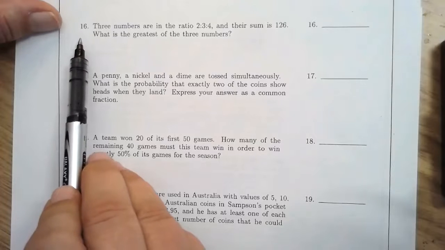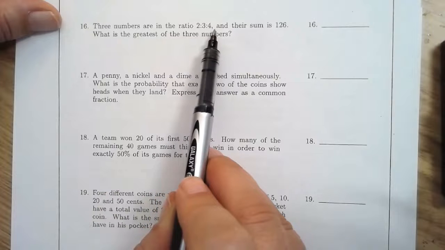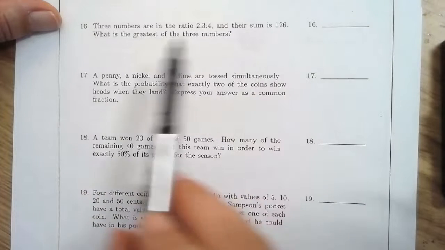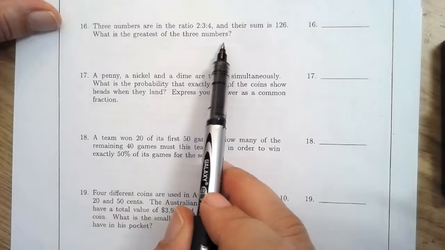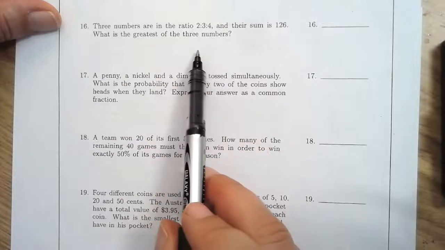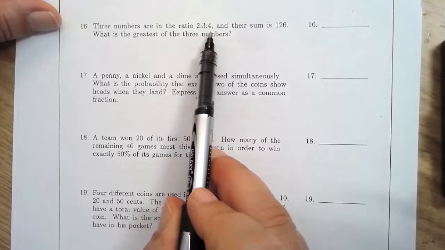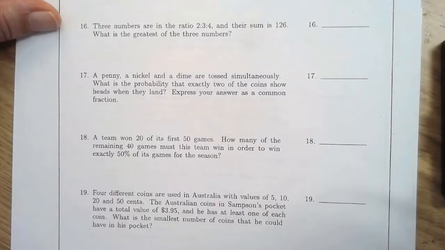Question 16. Three numbers are in the ratio 2 to 3 to 4, and their sum is 126. What is the greatest of the three numbers? This is what I call a classic ratio question. It's a little tricky in so much as there are three ratios going on here, but let me explain.